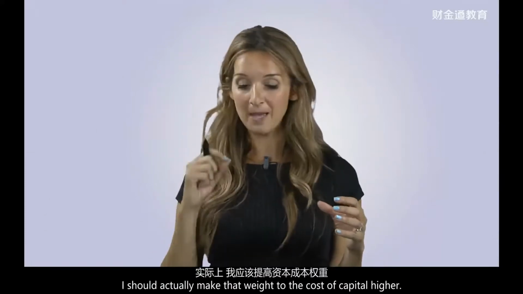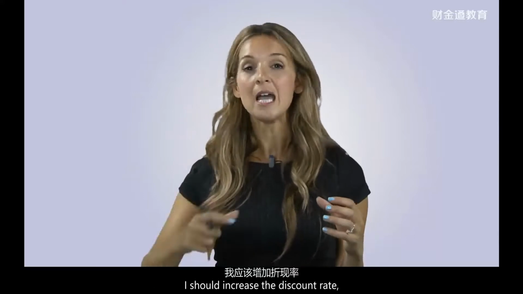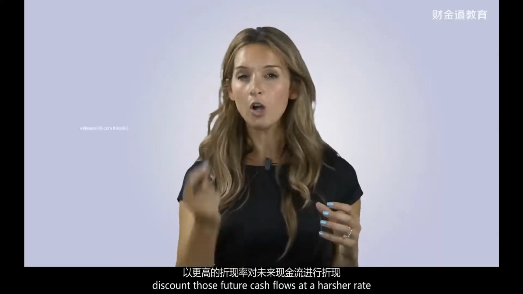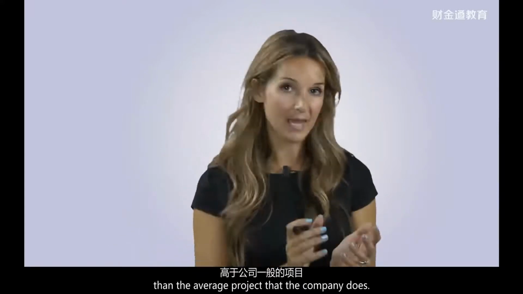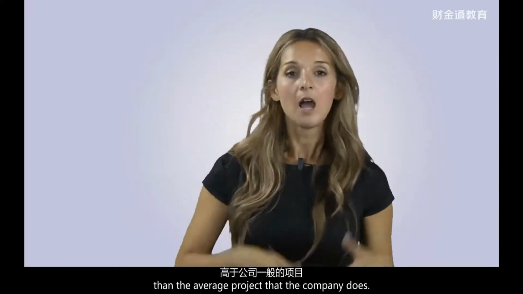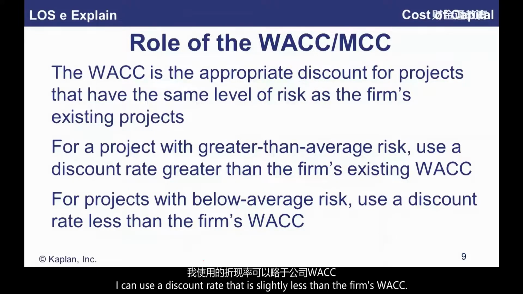I should actually make that weighted average cost of capital higher. I should increase the discount rate, discount those future cash flows at a harsher rate to reflect that this project is more risky than the average project that the company does. And vice versa. If I'm investing in a project that is below average risk, then fine, I can use a discount rate that is slightly less than the firm's WACC.